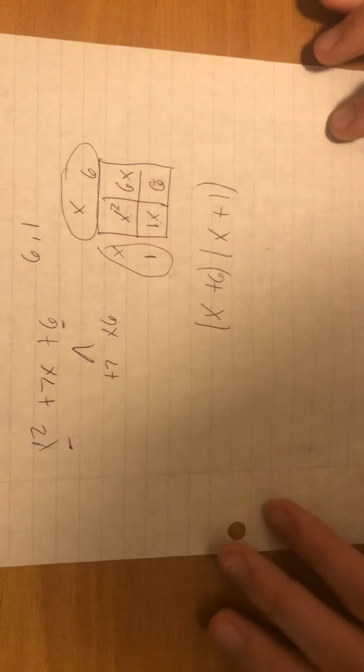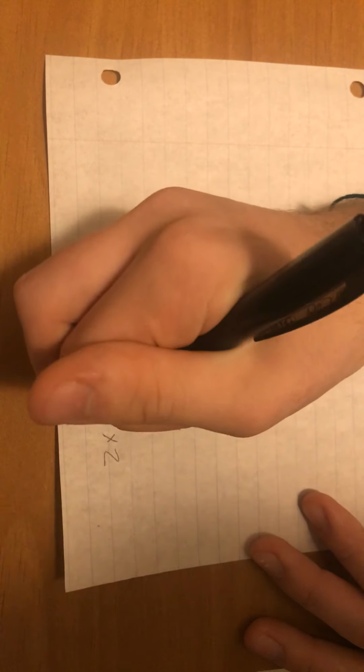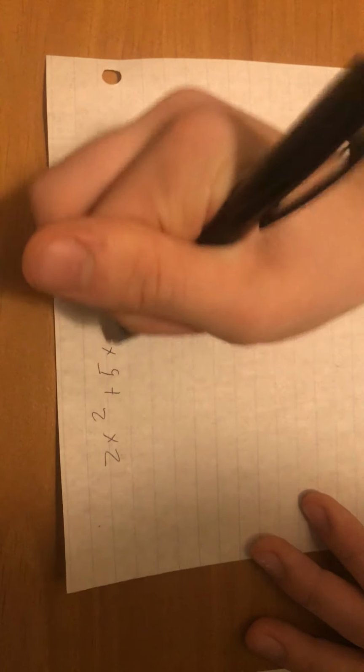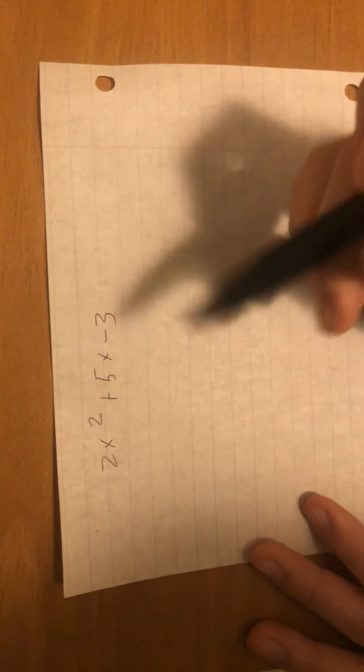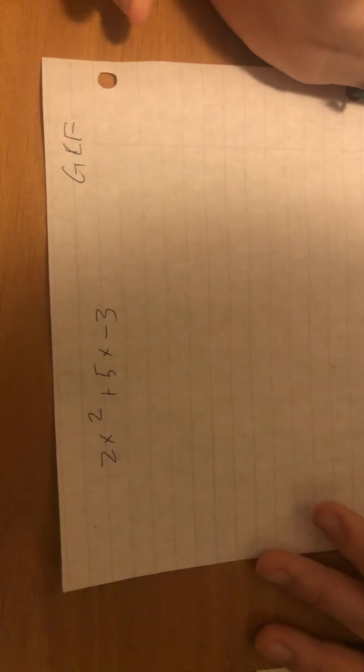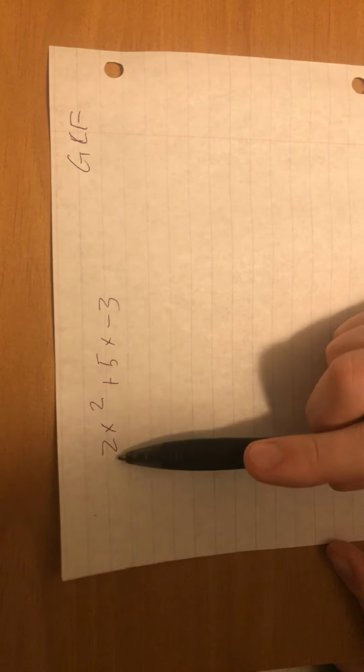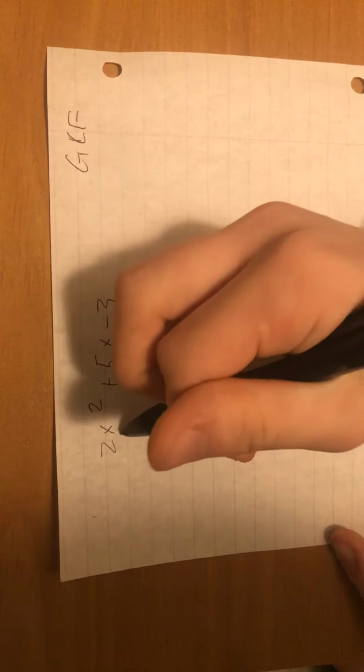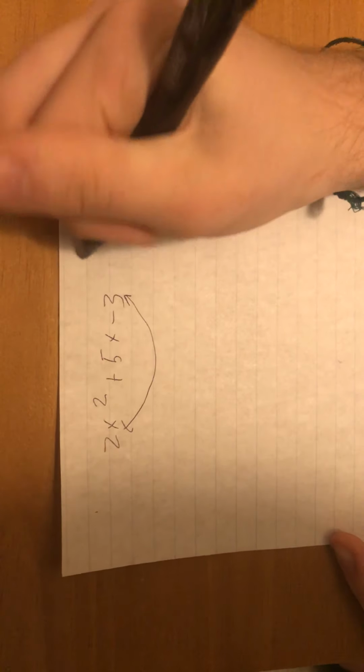Now, for another problem using factor boxes, we're going to do 2x squared plus 5x minus 3. And it's the same thing, but we always want to look for a GCF when we do this. So GCF. And if there's not a GCF, we skip it. But since this one has an extra 2, we want to multiply the 2 and the negative 3. And that gets negative 6.